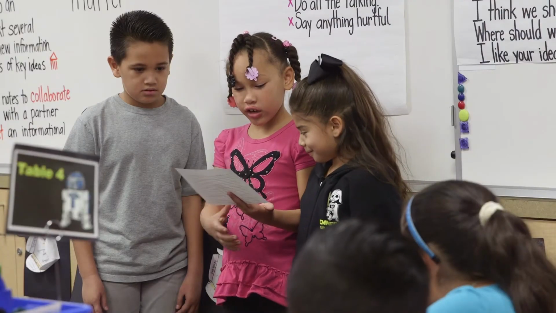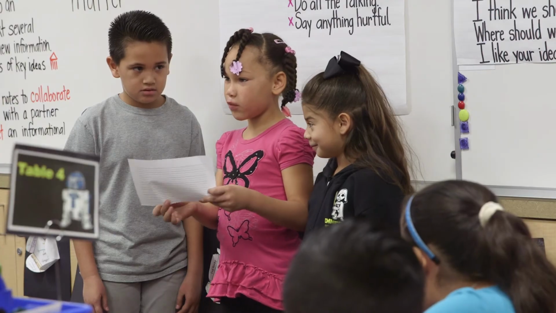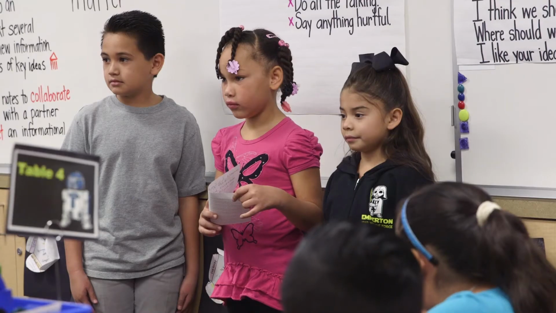pairs present, and this allows me to hear if they're really grasping the content. And I also give them feedback. Gas, and those are the three states of matter. All right. I like how you gave examples, and your group gave us a lot of information. Now, you guys added extra stuff that we had.